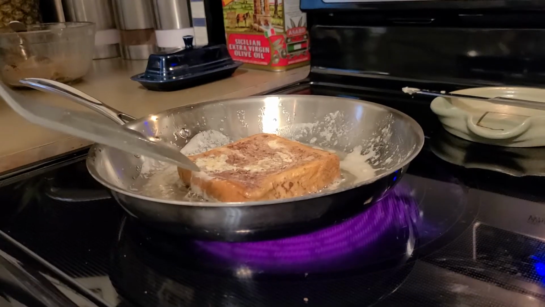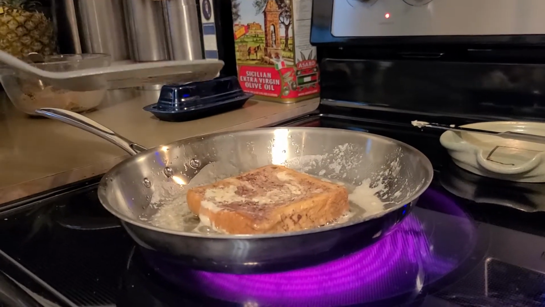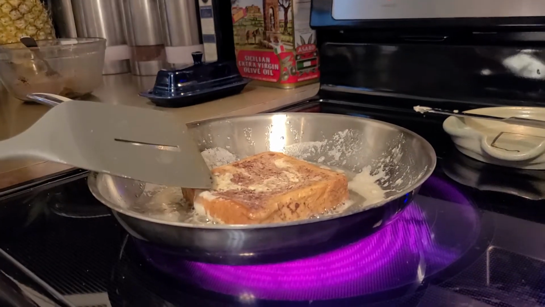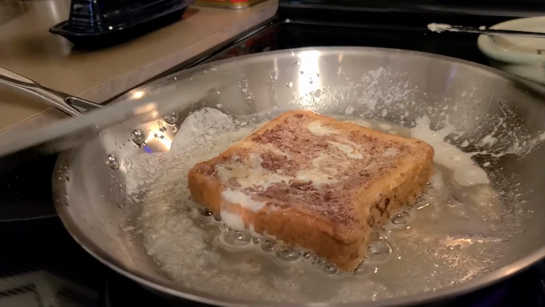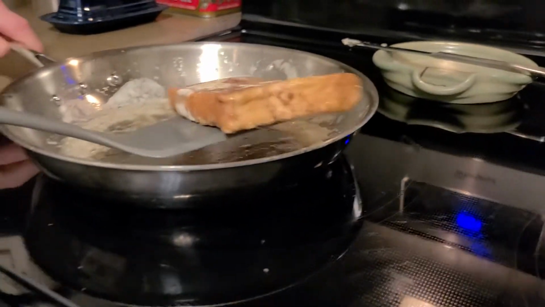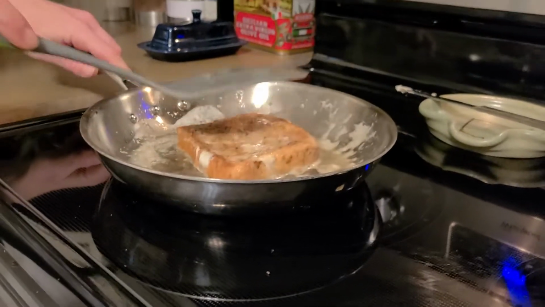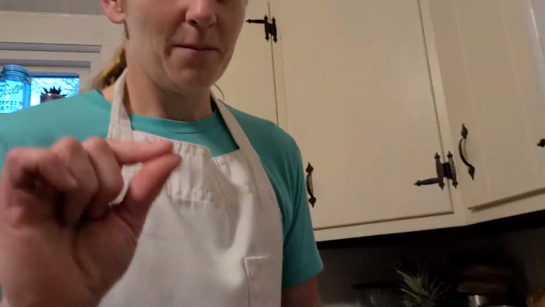All right, so again, what we're trying to do here is cook both sides. Remember, you are working with eggs. So the eggs are going to coagulate a little bit. As you can see right here, this white stuff on the outside is actually the cooked egg. It's just like if you were scrambling eggs, you're going to see that egg cooking. All right, so we're going to check back in just a little bit when this is all done.